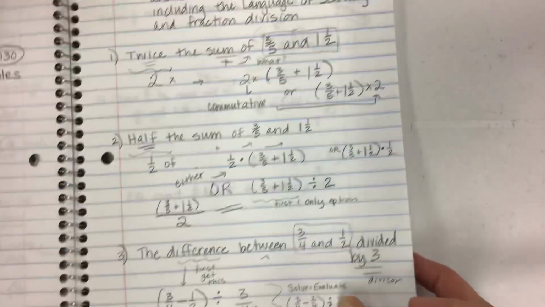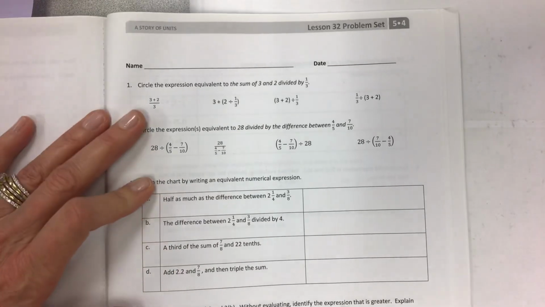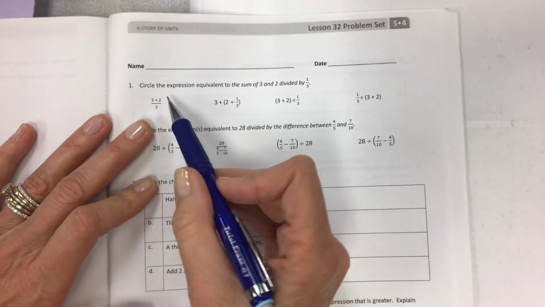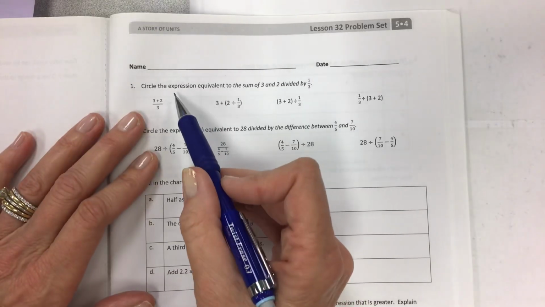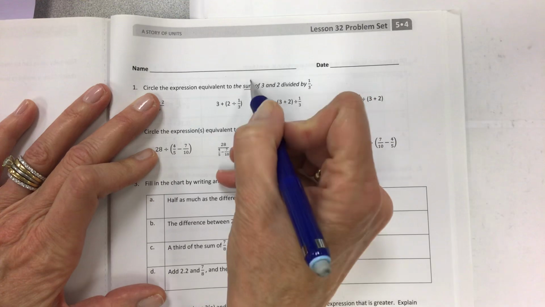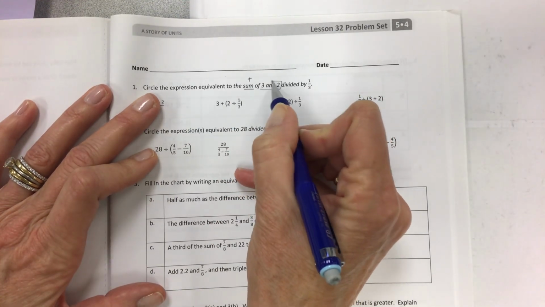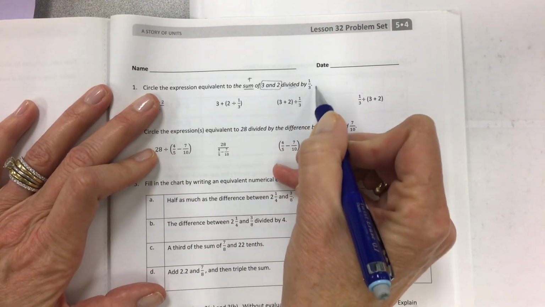Now that's a lot of notes for today. So we're going to jump into the book. This is page 321, and we'll get going. So at the beginning, we are just circling the expression equivalent to what? The sum, that's going to be a plus, of what? The sum of 3 and 2 divided by 1/3.